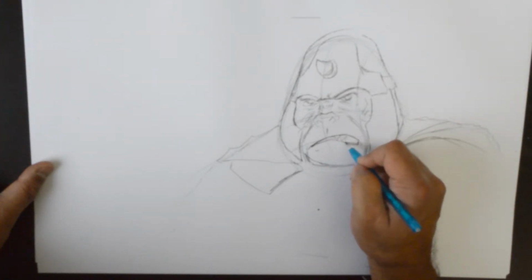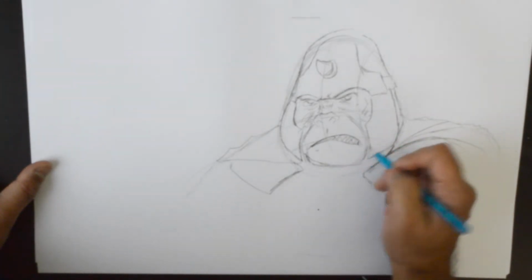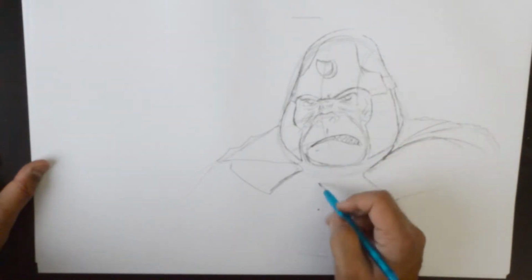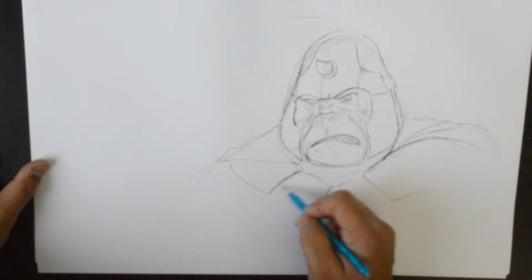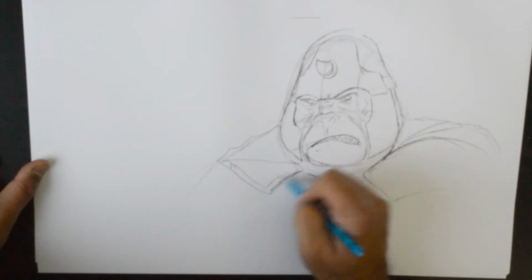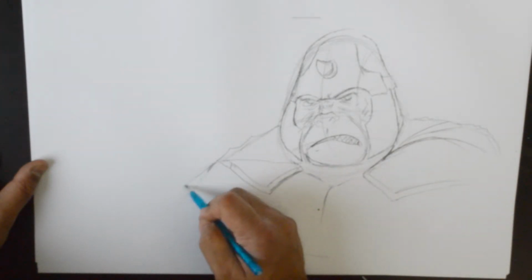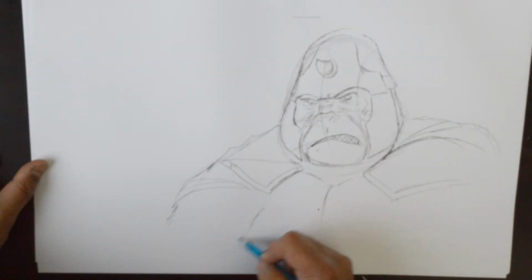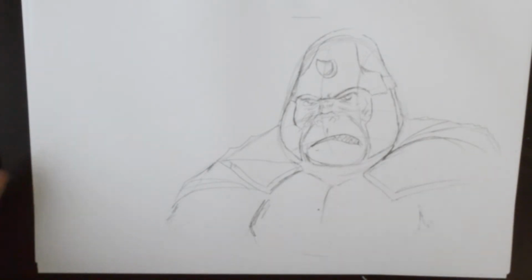I'm going to give him some menacing teeth, and we will see that in a second how we just put them together, because again, Grodd does not need to have a specific arrangement of those as well. So part of the cloth going right there, and of course there is his huge chest and the rest.